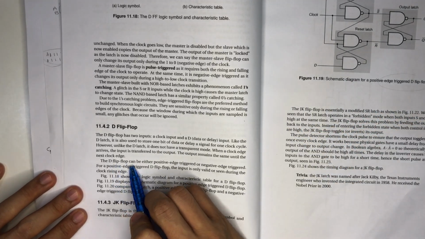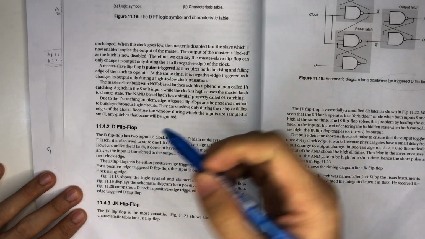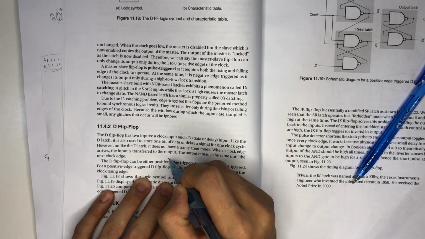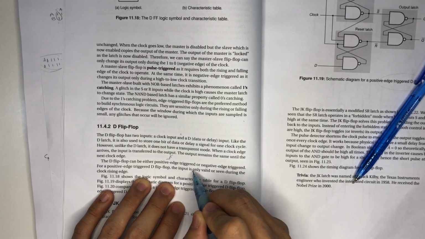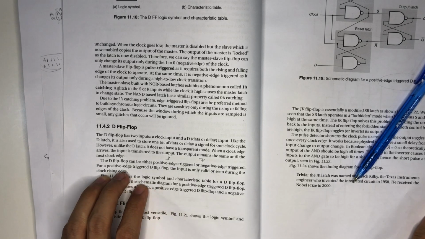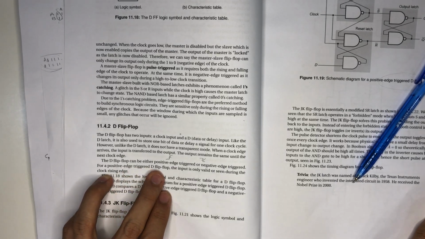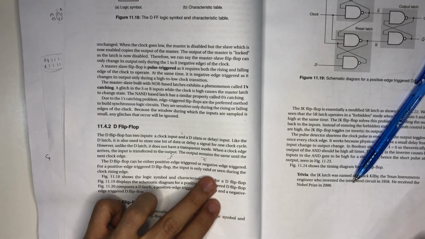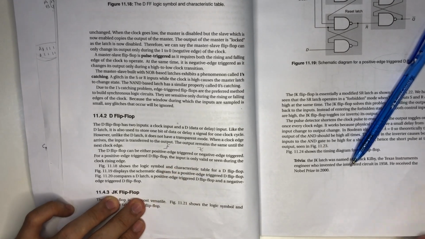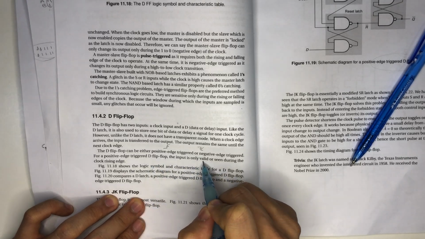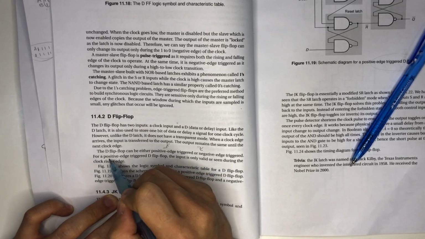The D flip-flop can be either positive edge triggered or negative edge triggered. For a positive edge triggered D flip-flop, the input is only valid or seen during the clock rising edge.